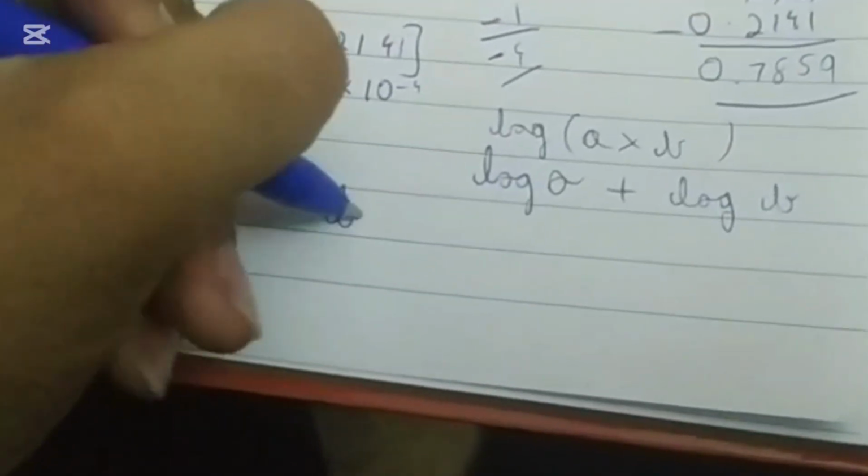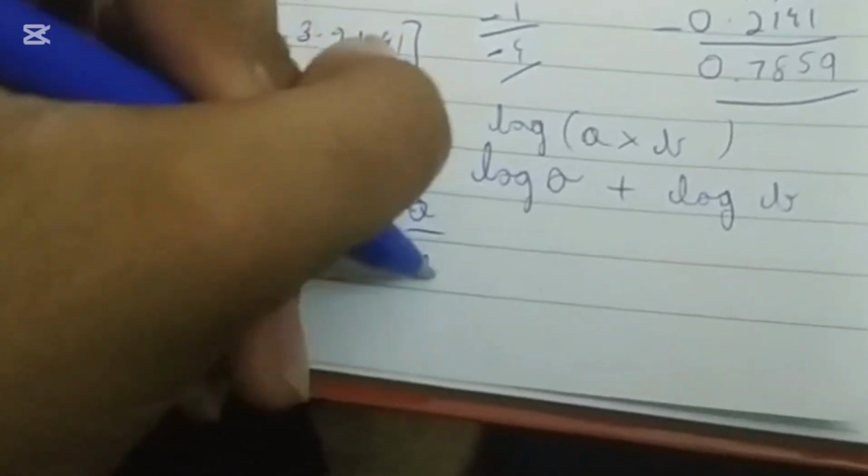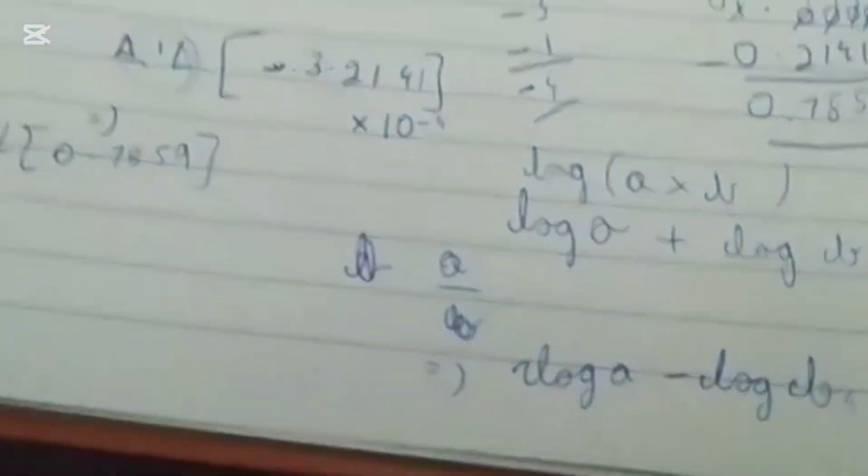Then suppose I have two numbers dividing. What will I do with these numbers then? By taking the log, I get log a minus log b. Alright, this is how you're going to do it.